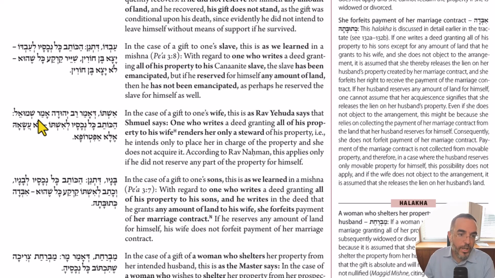Ishto, amar Rav Yehuda amar Rav, hakotev kol nechasav lishto lo asa'a ela apotropa. Regarding the law of a wife, this is also one we saw already. Rav Yehuda says in the name of Shemuel, if someone writes in his will, I'm giving everything to my wife, then ironically, we don't give anything to the wife, but rather she is only a steward, an administrator of the property.